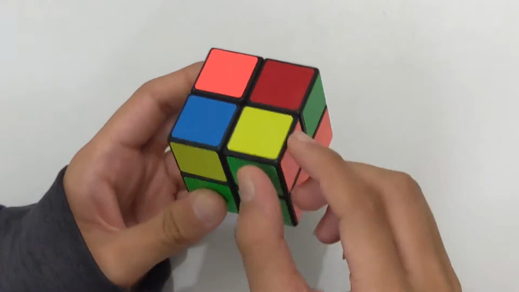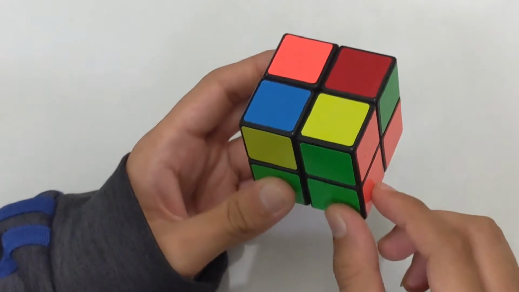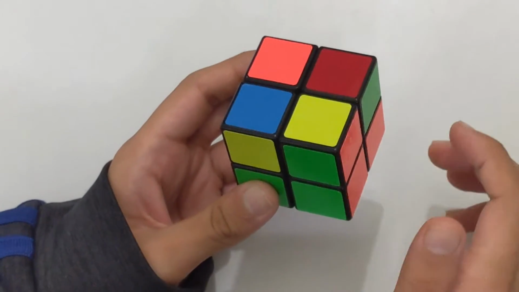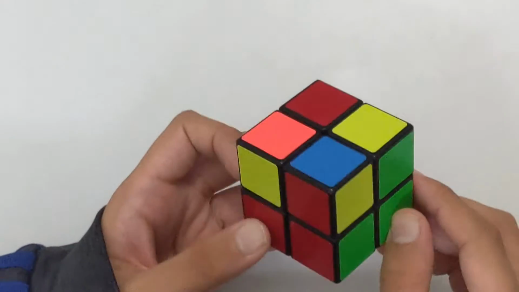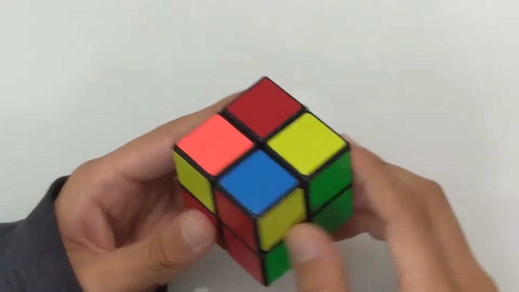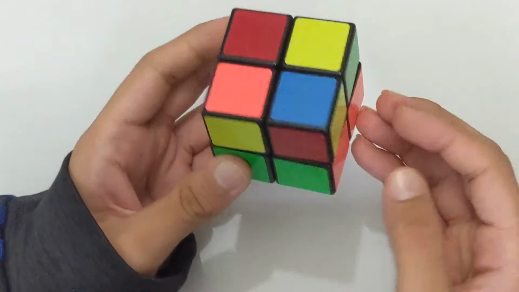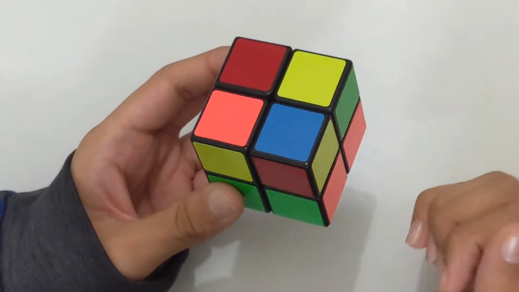In this case, it made a block here. But sometimes you might not get a case where it's yellow on the top, and you won't get a block. For example, if you pick this one, they're exactly the same, just that yellow is facing the side.